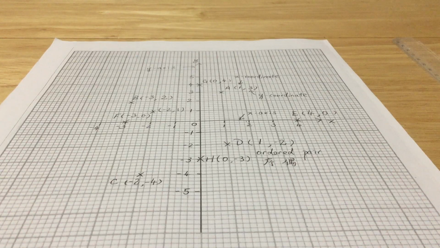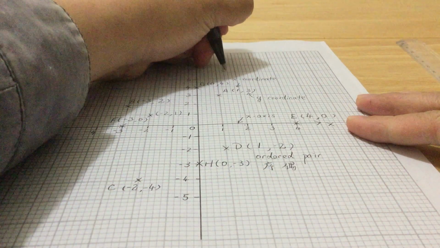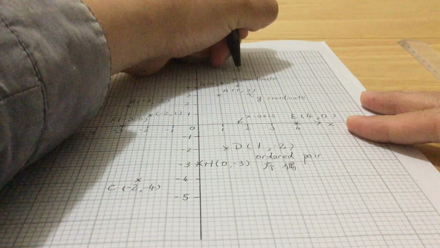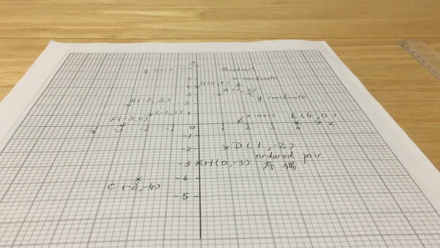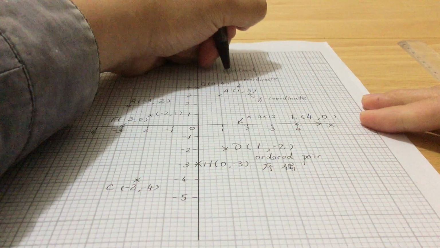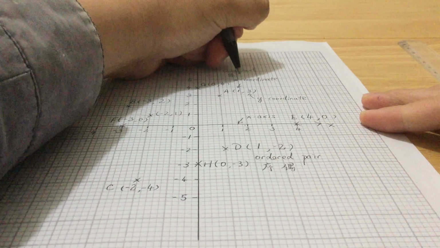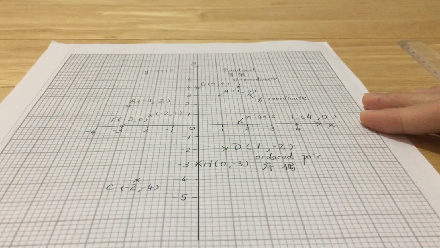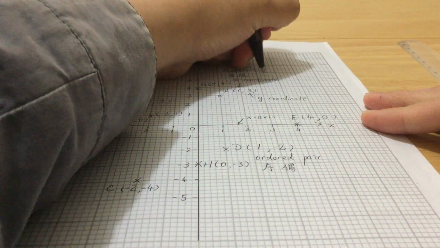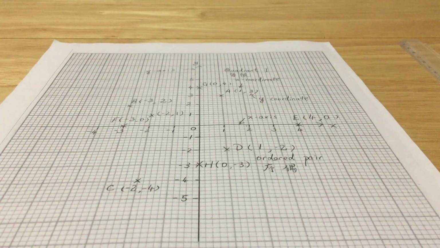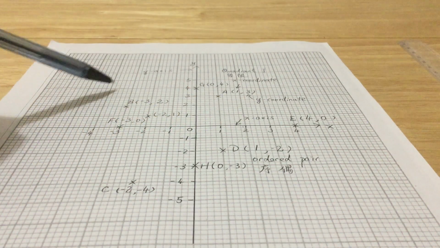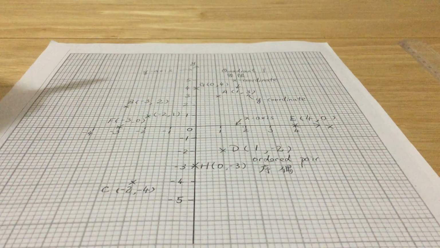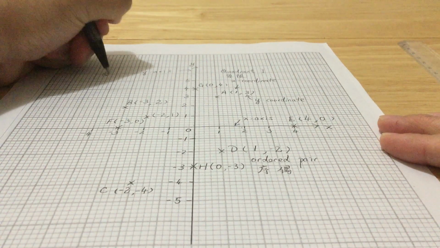The last word I want to tell you is called the quadrant, 象限. Quadrant 象限. And we name this one quadrant 1. Quadrant 1. And then we move anti-clockwise. Anti-clockwise. And this part is quadrant 2.